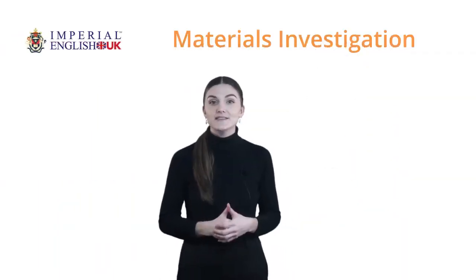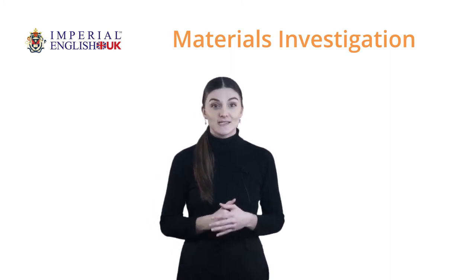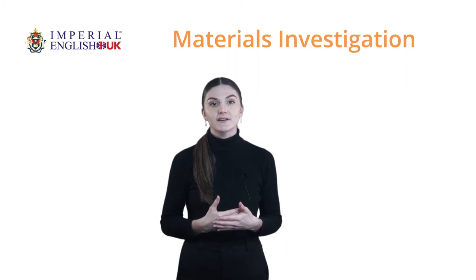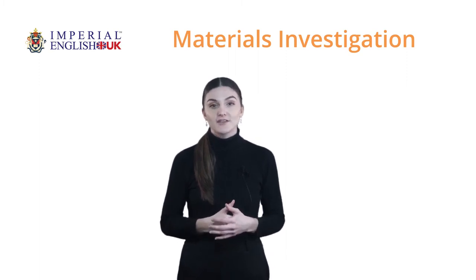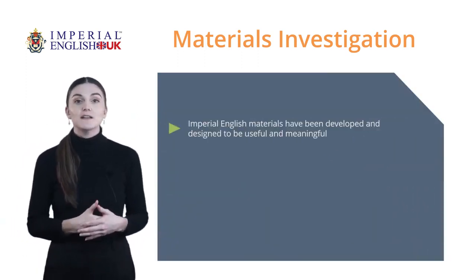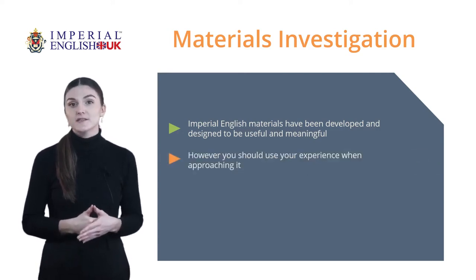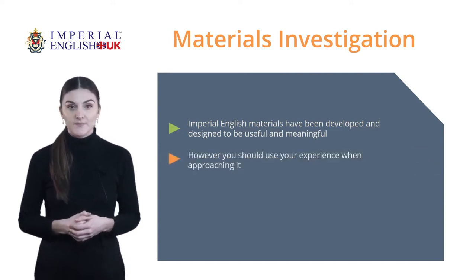This session is going to look at how materials are produced and adapted for specific teaching contexts, and how existing materials can be evaluated for their use and purpose. While this training has primarily focused on Imperial English materials, which have been developed and designed to be meaningful, it is important that you use your own experience and judgment when using any material.